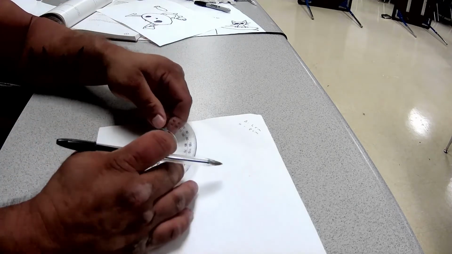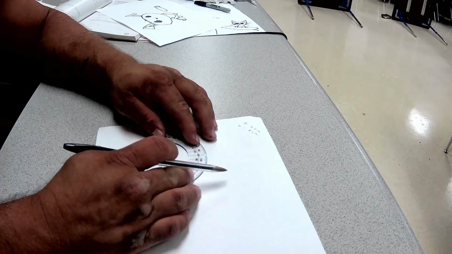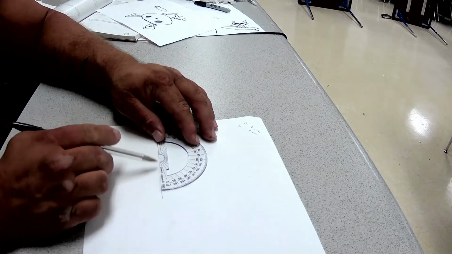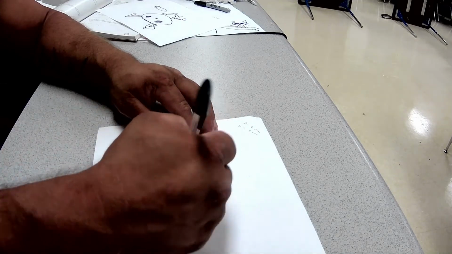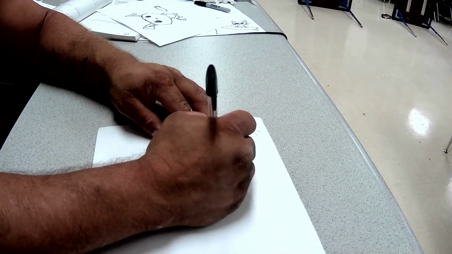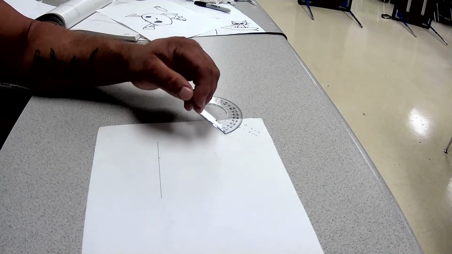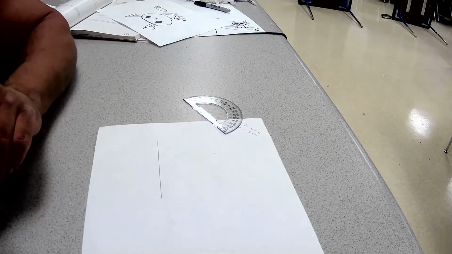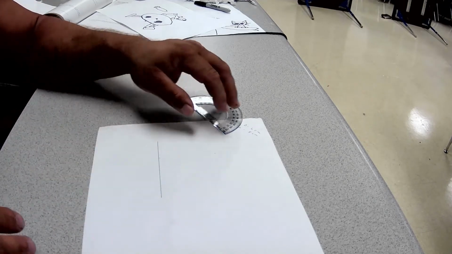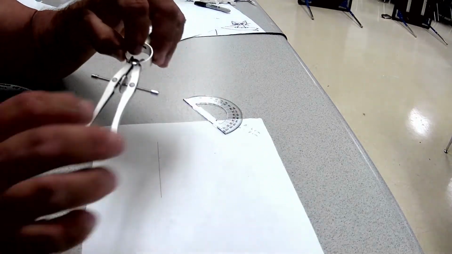So we're going to put this right at that 3 centimeter mark that I made, and I'm going to put this on my baseline. Now I'm going to go up to 90 degrees. I'm going to put a mark up here at 90 degrees. Not to create my triangle, because I'm using my compass for that, but to prove to you that I did. Okay, so now I'm going to use my compass.